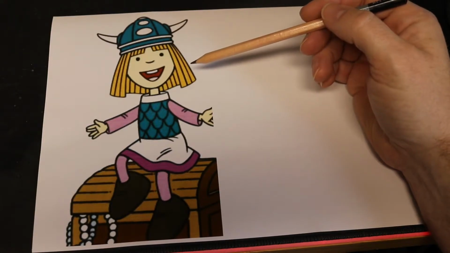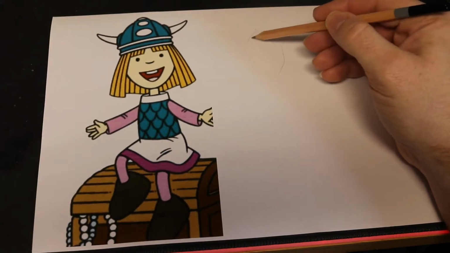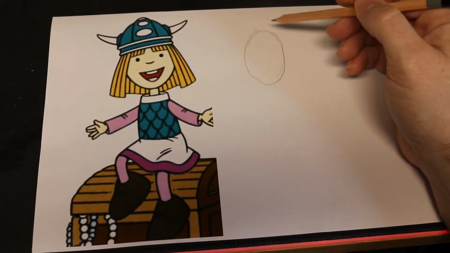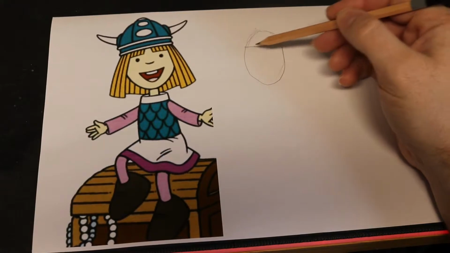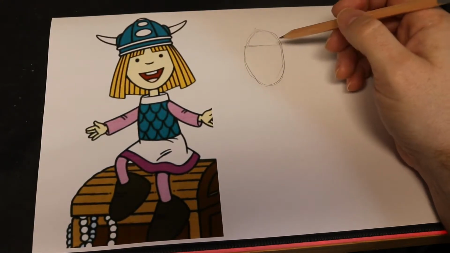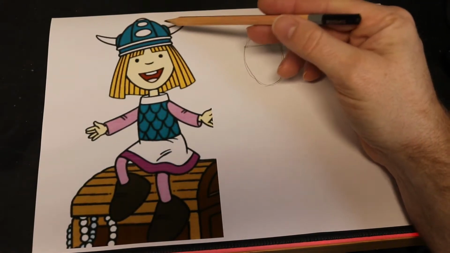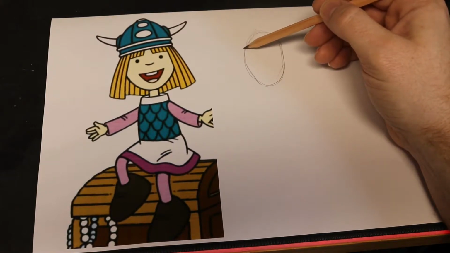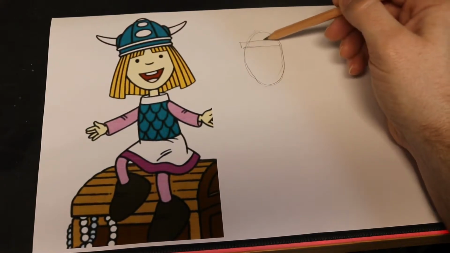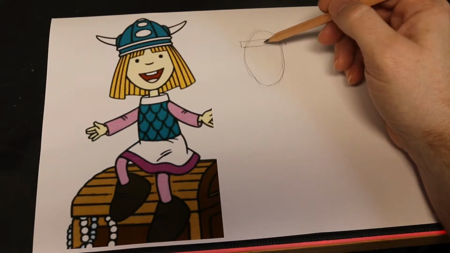When I look at his face, I just see an ovoid, I think that's the proper name for it, an egg shape with the top cut off, and that'll be Vicky's face. And his helmet is probably one of the more complex parts, but again quite simple, because for me it's a straight flat penny shape.